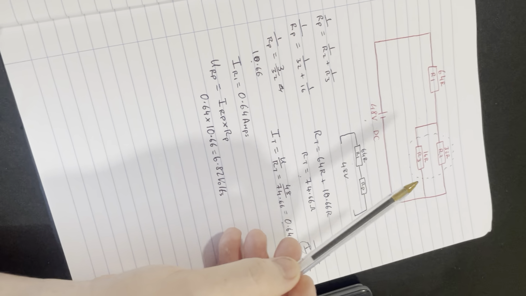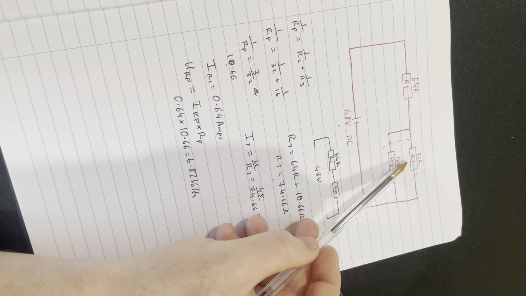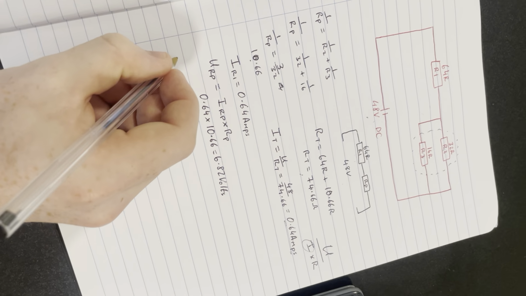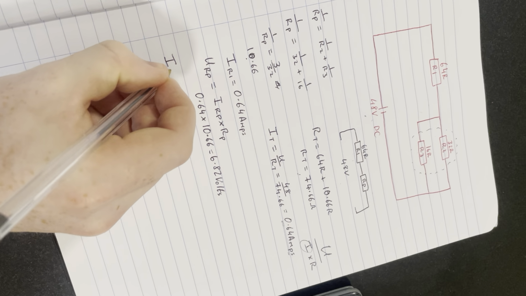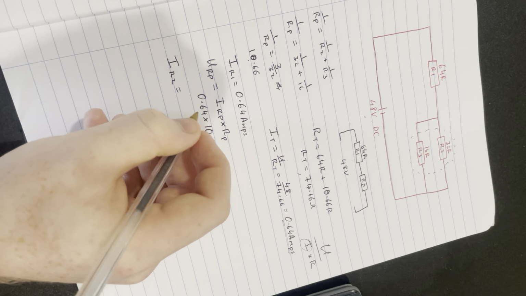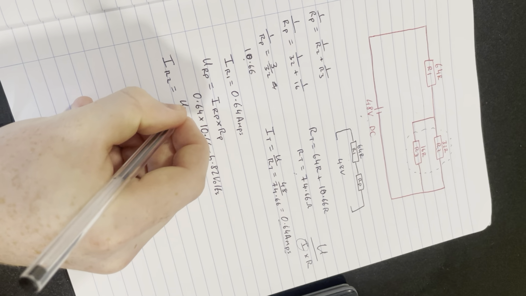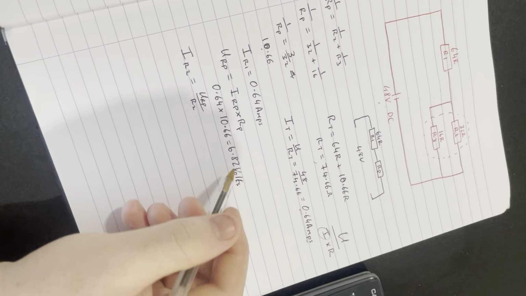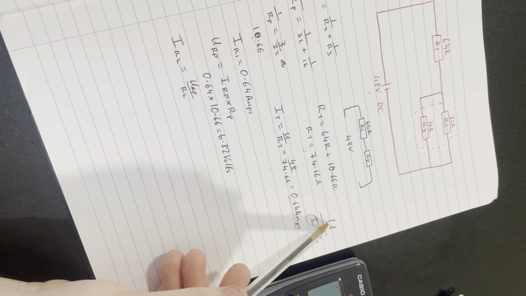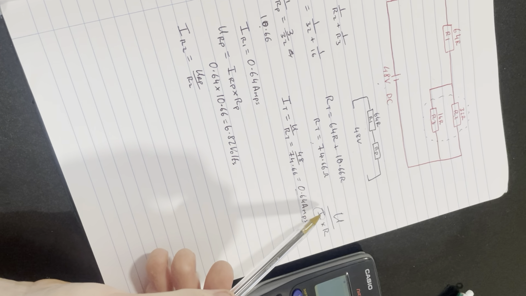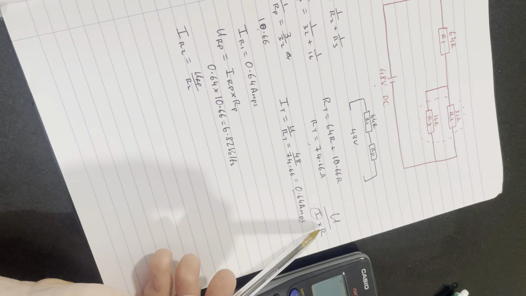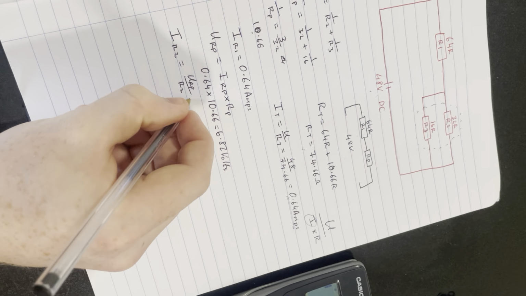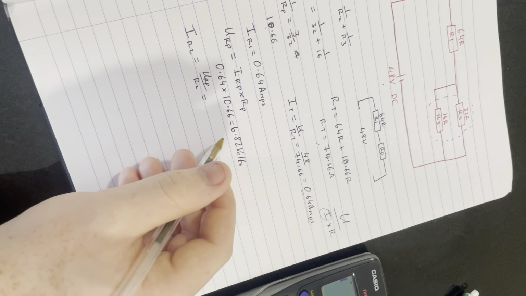So now you can go back and find the currents in R2 and R3. The easiest way to write it out is I R2 is equal to U RP, which we just found, over R2. Again, if you're not sure, go back to your simple triangle. You're looking for I, so it's U divided by R. We've already got all our values, it's just a matter of filling them in.